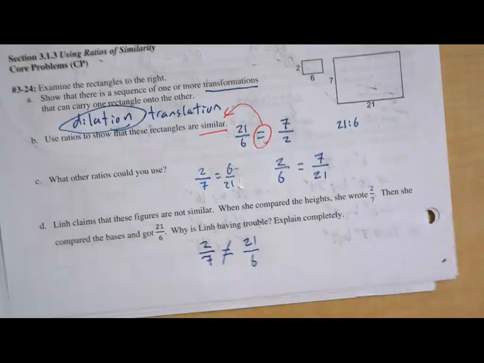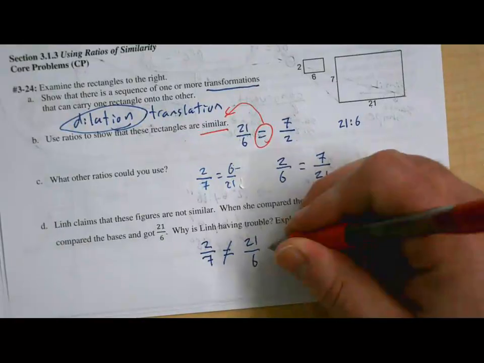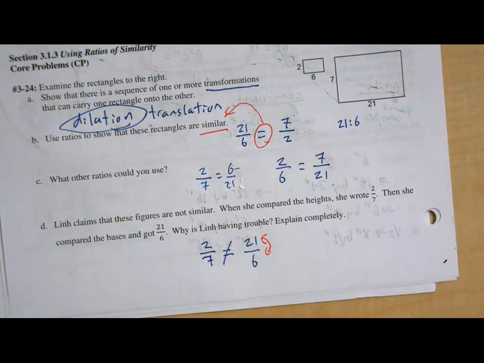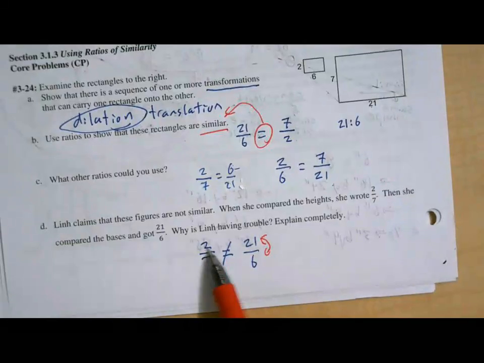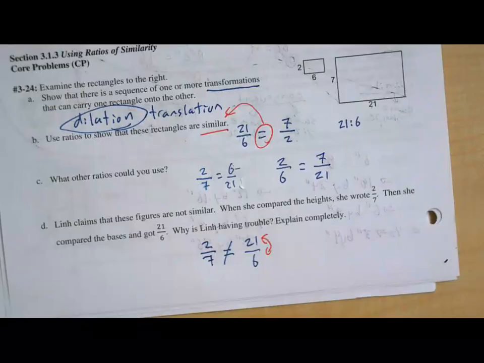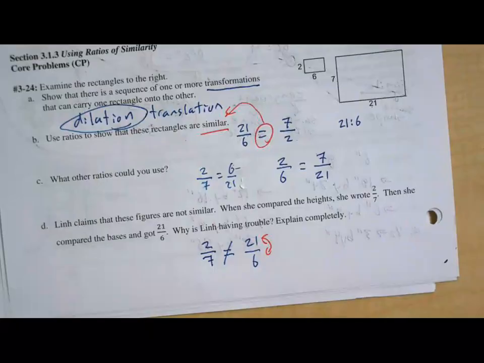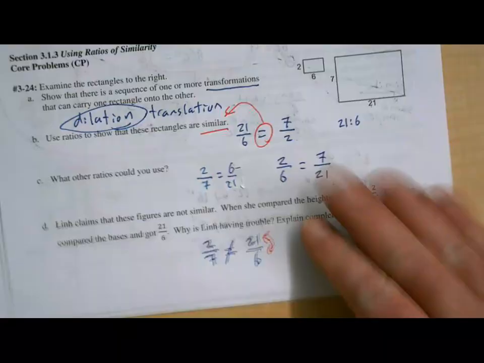So a quick and simple fix would be what? How could she fix this problem? She could flip the 21 over 6. That would be one way she could fix it. Or she could flip the other one. Or she could flip the 2 top ones. Or she could flip the 2 bottom ones. All right? So it's really easy to take something that's wrong and fix it. It's also really easy to accidentally do something that's wrong. And so you want to check it. So let's keep that in mind as we go forward.